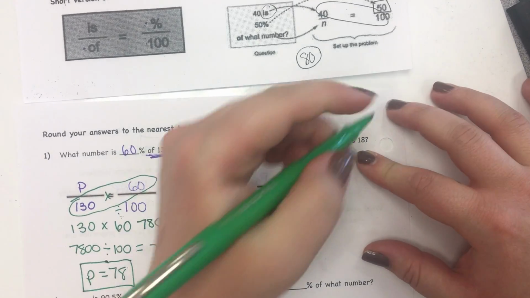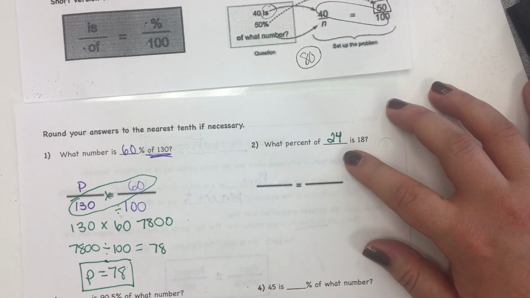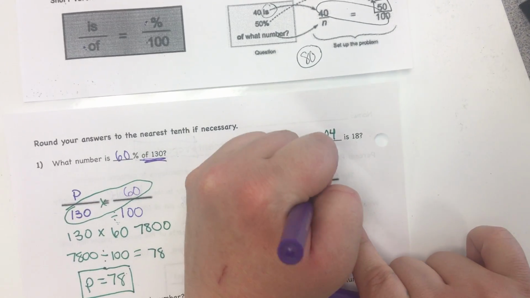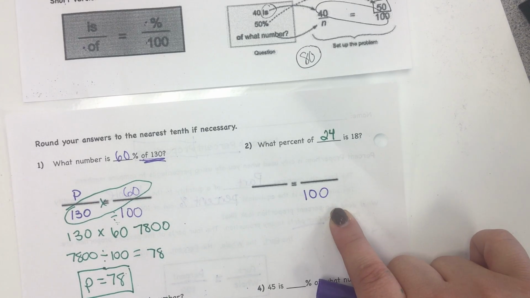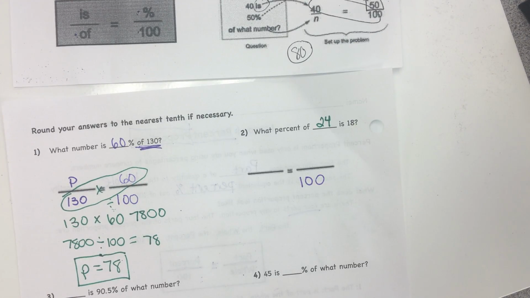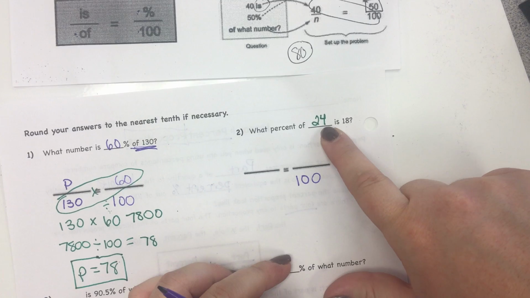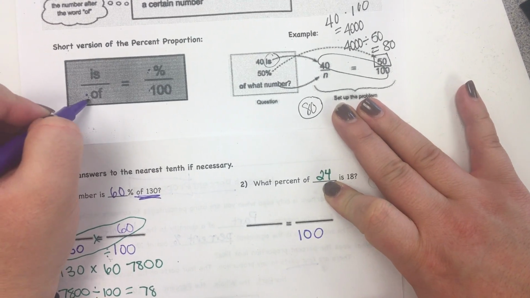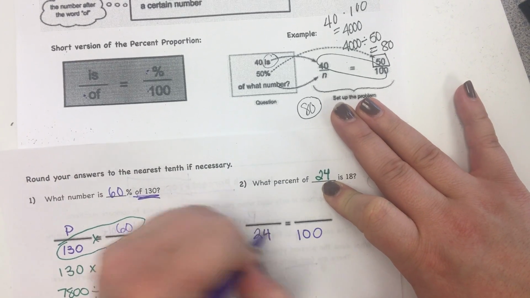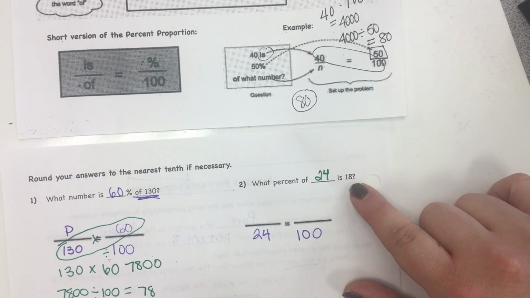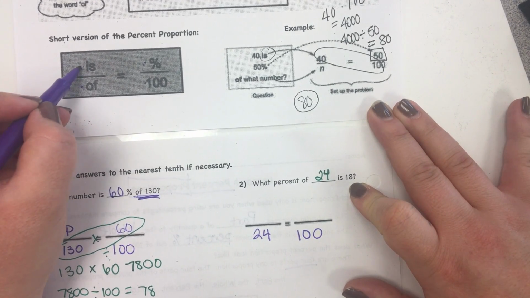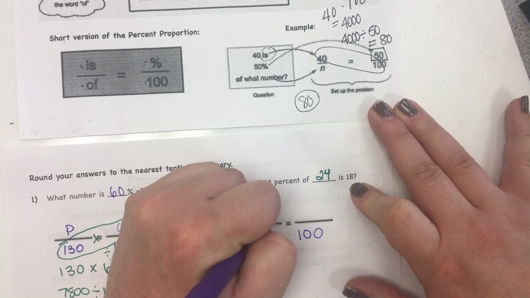What percent of 24 is 18? Well, we know that the bottom right of our proportion is always 100. In this problem, it says of 24, so 24 is going to go on the bottom left. Is 18, so 18 is going to go on the top left because we've got that word is there.